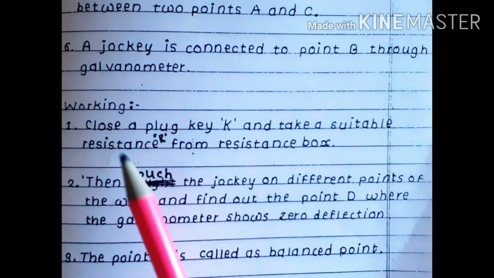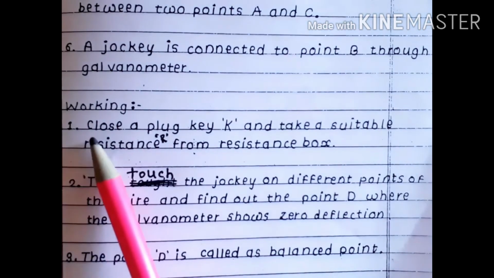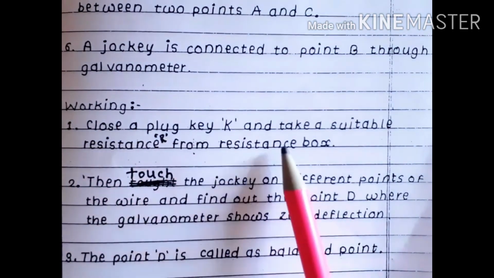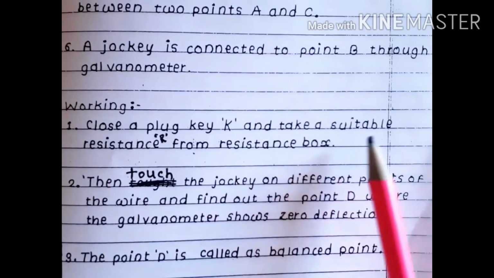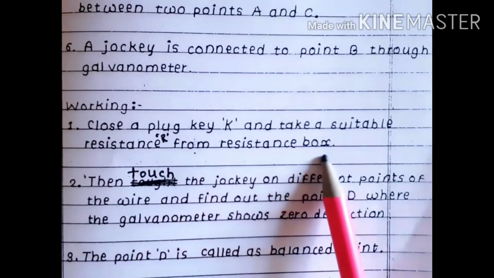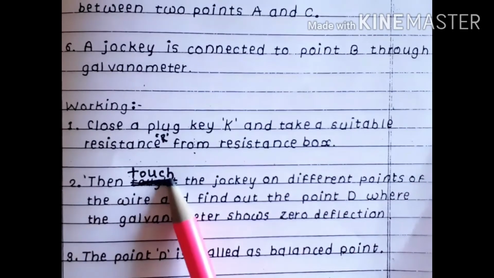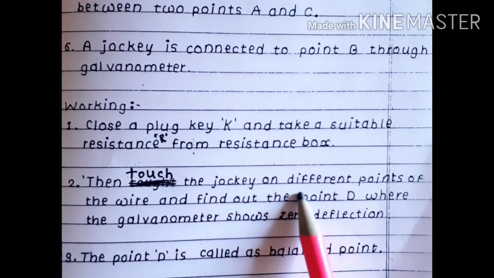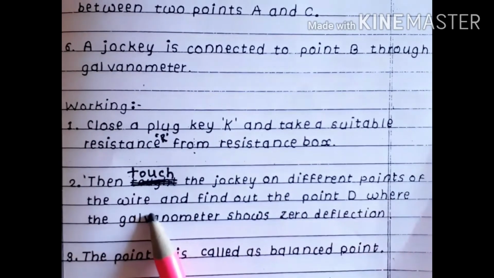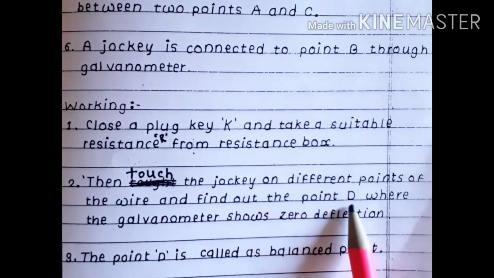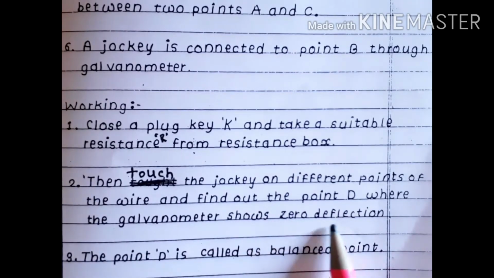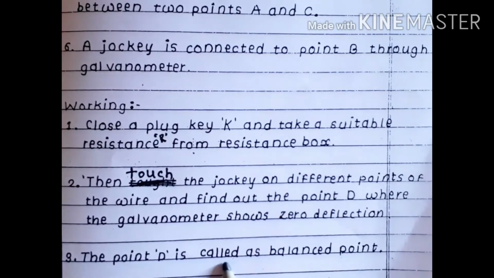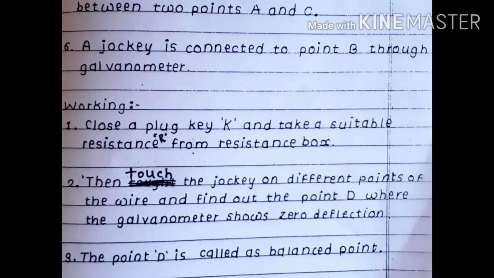Concentrate on the points of working. First, close the plug key K and take a suitable resistance capital R from the resistance box. Then touch the jockey on different points of the wire and find the point D where the galvanometer shows zero deflection. The point D is called the balanced point.